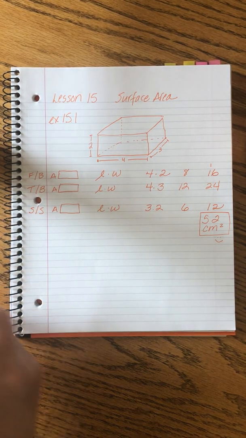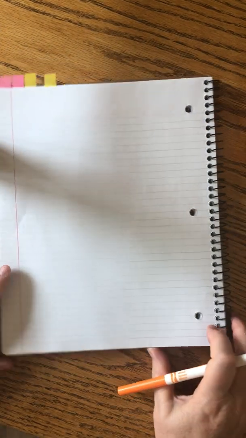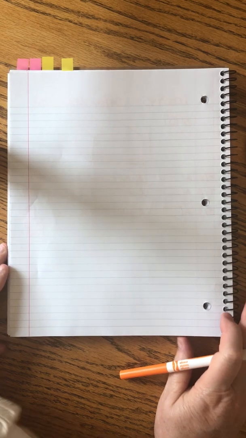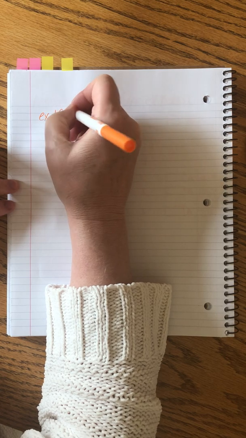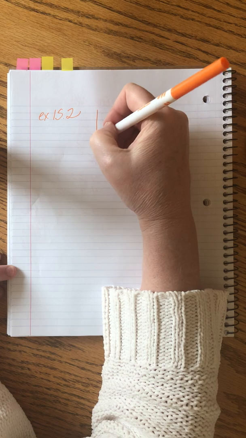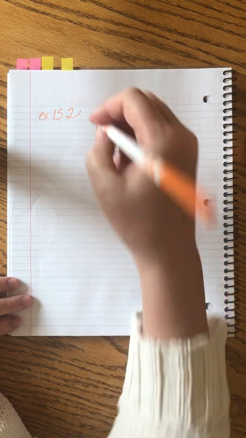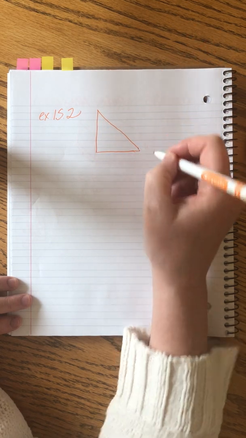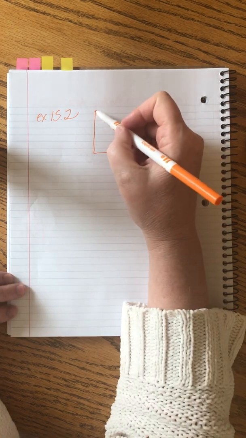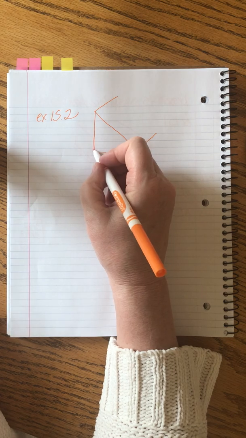Okay, let's try another one that's just a weensy bit more complicated. I'm going to start with a fresh piece. Example 15-2. This time, our diagram looks like what I would consider to be a Toblerone box. You know that Toblerone candy? I think their packaging has changed in the past couple of years, but it used to come in a cardboard box that was shaped like a triangle, just like this.